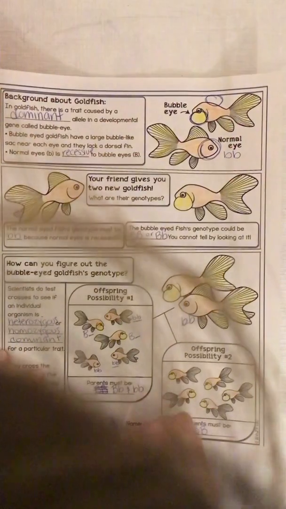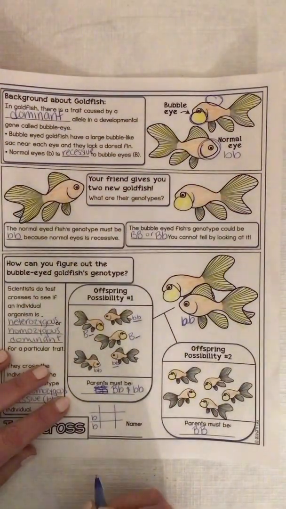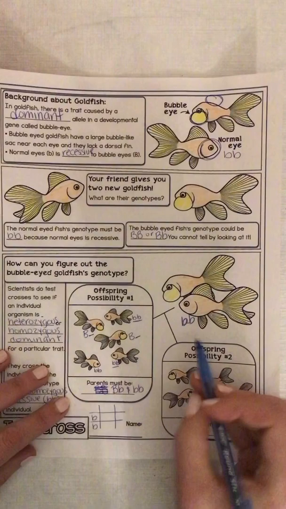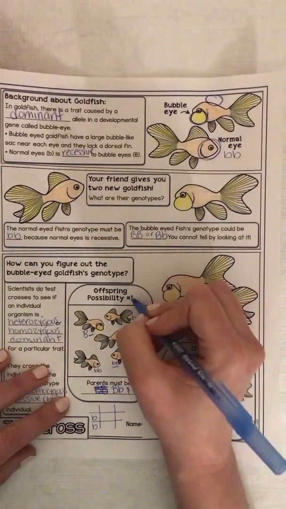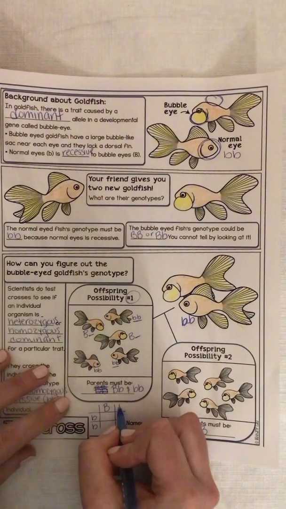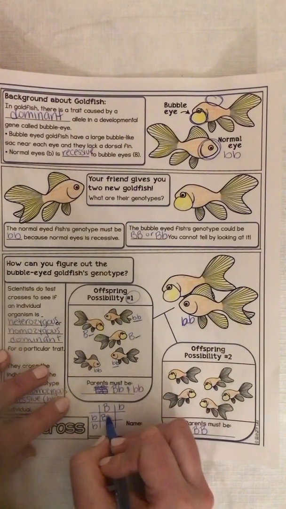So we can go ahead and we can perform a cross really quickly. Well, two actually. Here's our lowercase b, lowercase b. So this is the same for both crosses. And then to end up with version number 1, capital B, lowercase b.